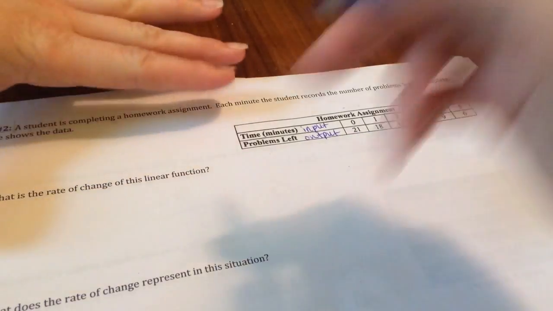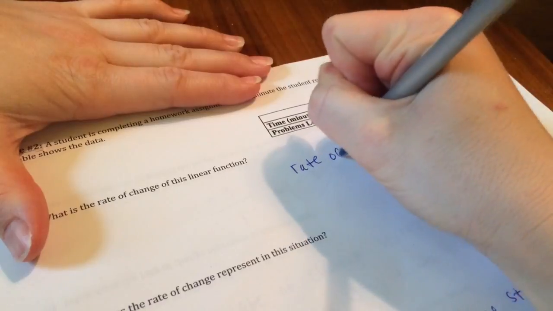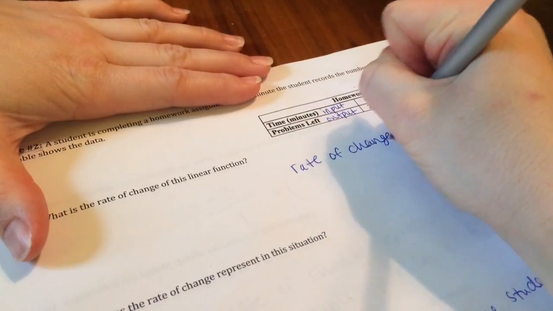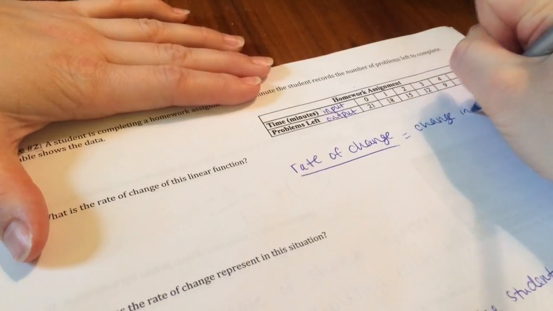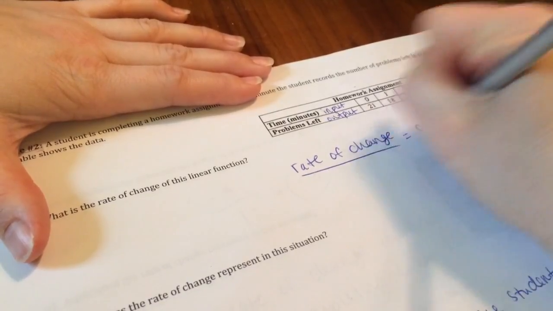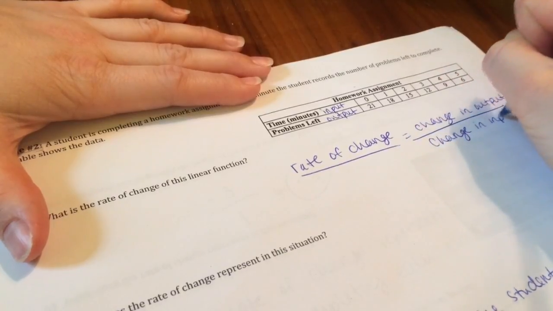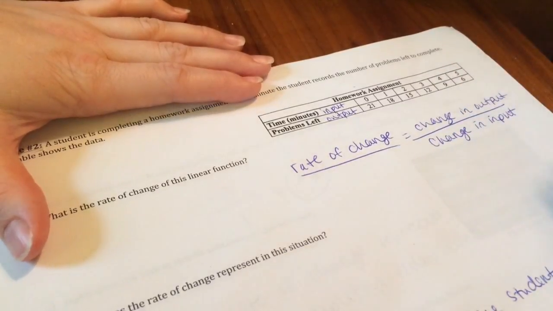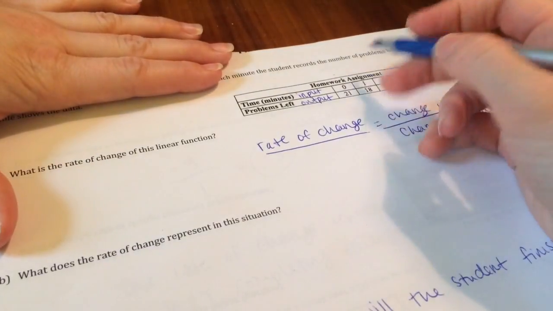All right, now we have to figure out the rate of change. Well, we know that the rate of change is the change in output, so copy this down, over the change in input. Okay, and so let's take a look at our table again.